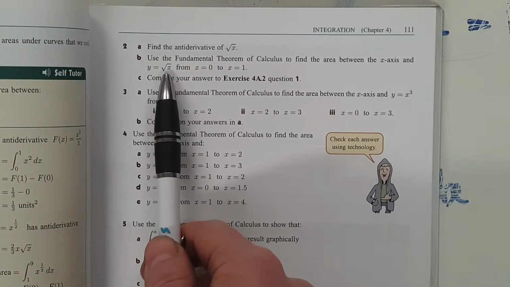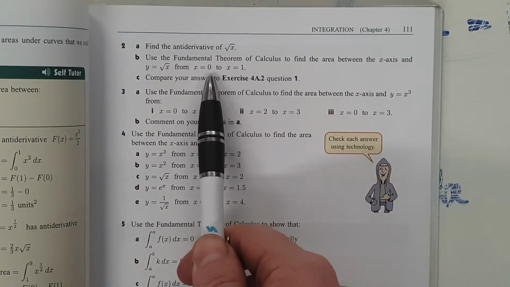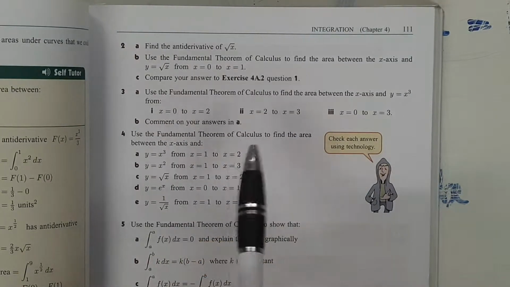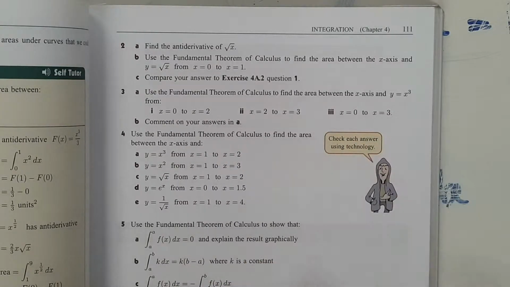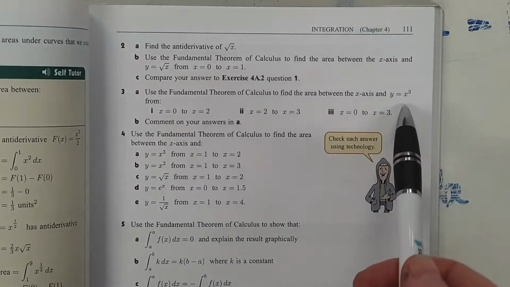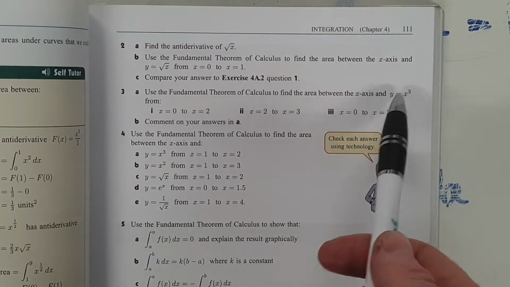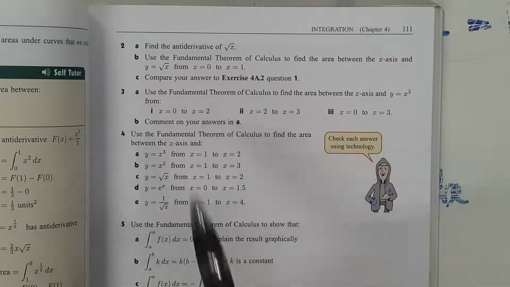So we have a function, we find the antiderivative, we substitute in the upper value and then the lower value, and we take those two items. Okay. So again, question 3. Use the fundamental theorem of calculus to find the areas between these functions and these values. It's the same. We need to find the antiderivative. We need to substitute into the antiderivative, and we subtract the lower from the upper.